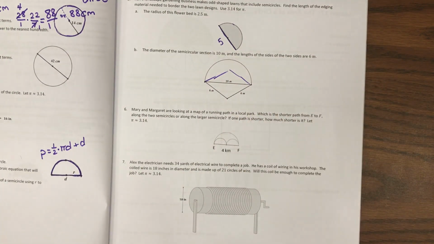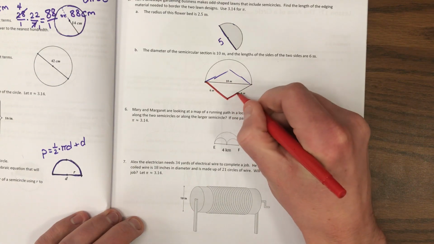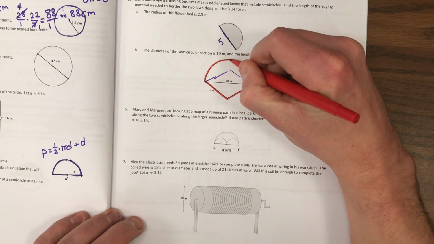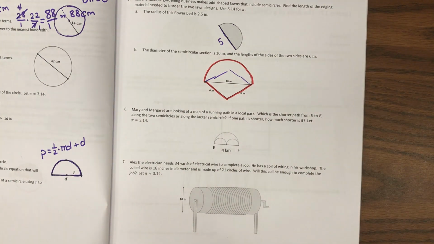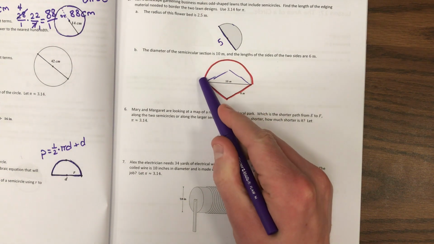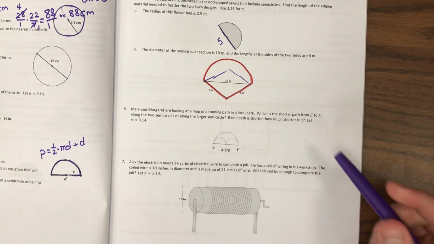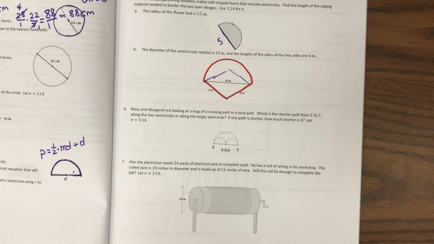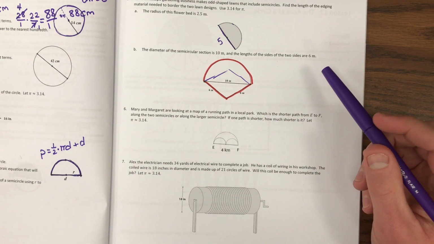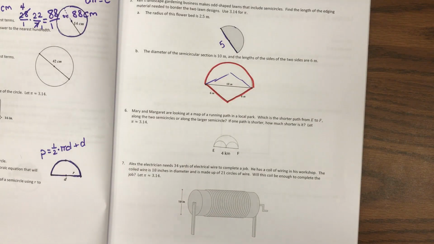I'm going to use a different color because I already messed it up with purple. So what they want you to find is the total length of this. This plus this plus this. And so you're still going to use this diameter to find this half of a circumference here. And then you just got to add on these two angle sides here. Yeah, you know what? I'm going to let you do the rest without me.